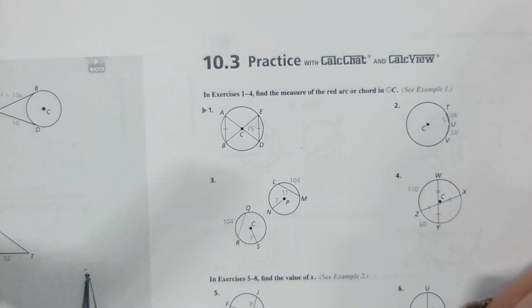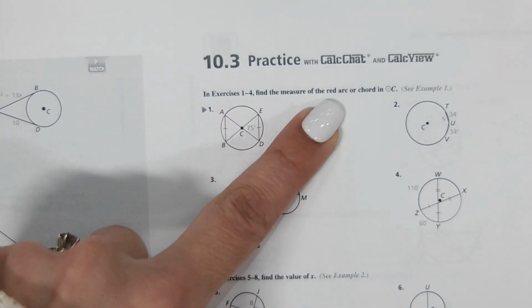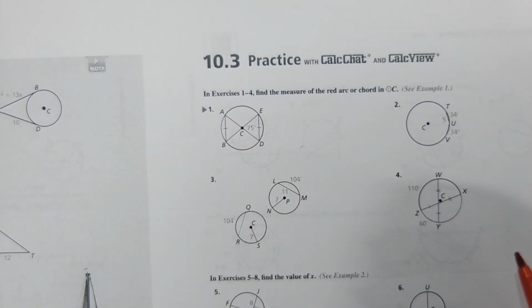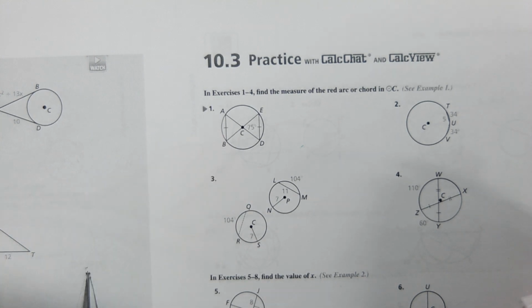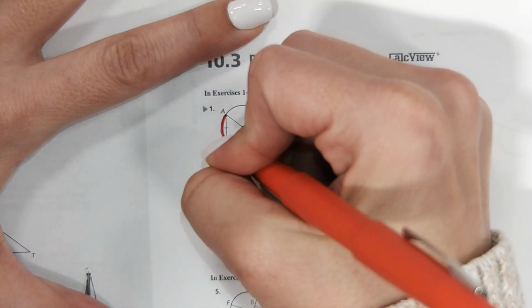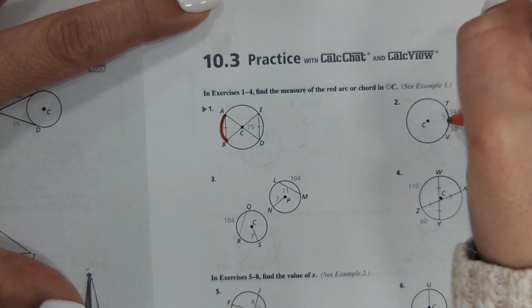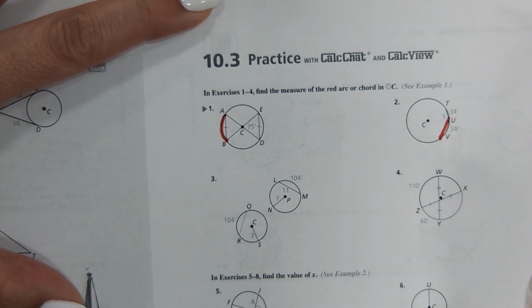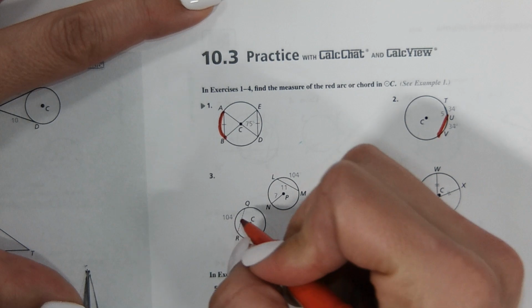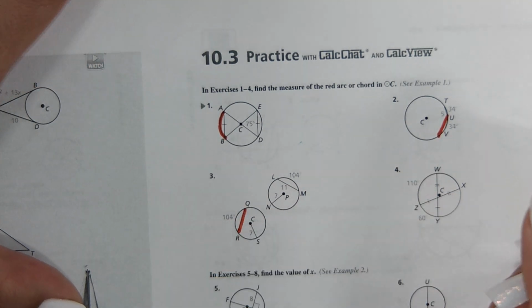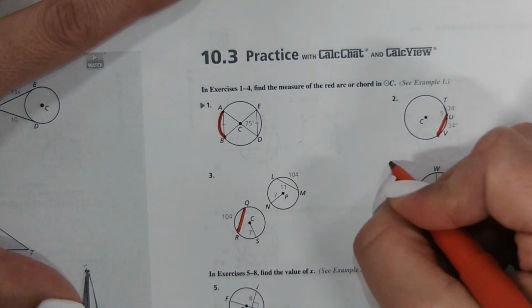Okay, so the first one, find the measure of the red arc. Well, first of all, they didn't highlight anything red because it's black and white. So, highlight this red. And then there's 2 segments here, so highlight one of the straight lines red. Then over here, this chord is red. And then we're not doing number 4.